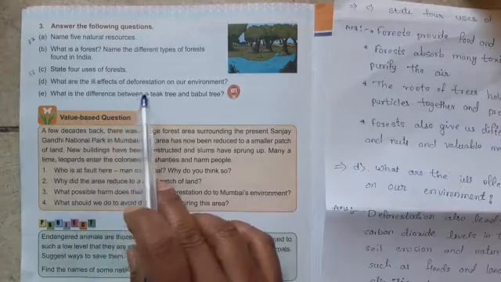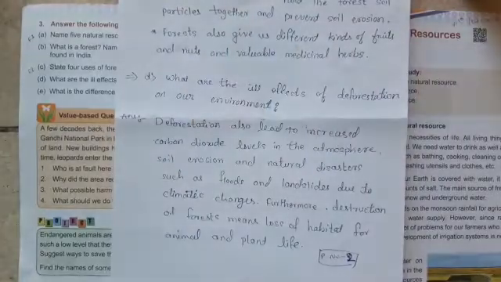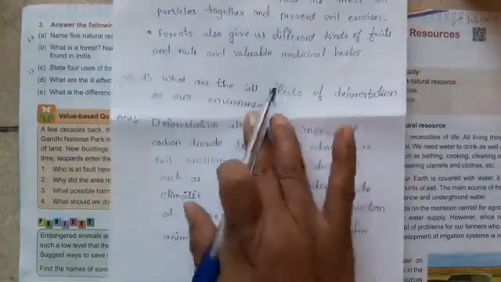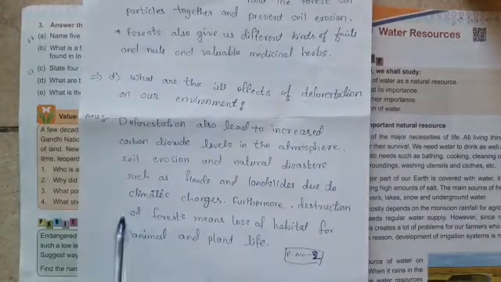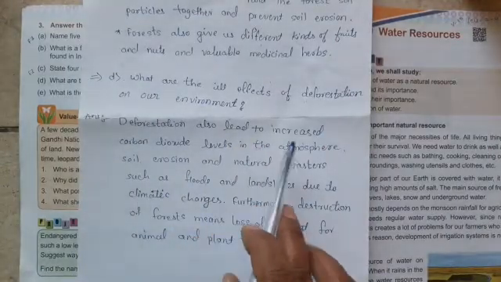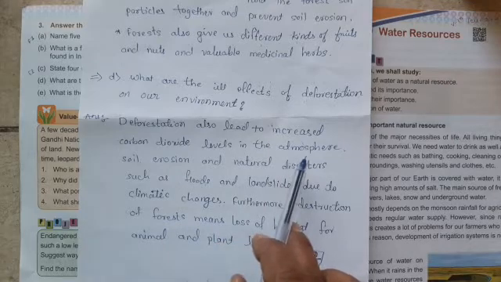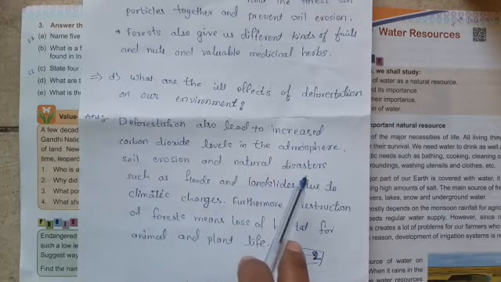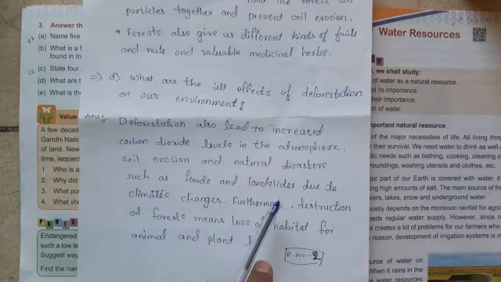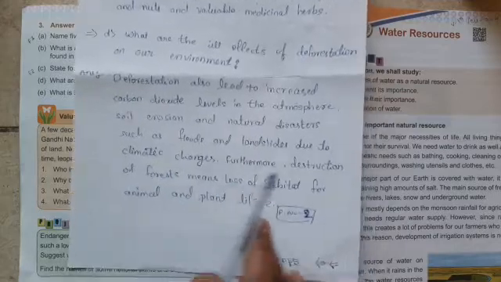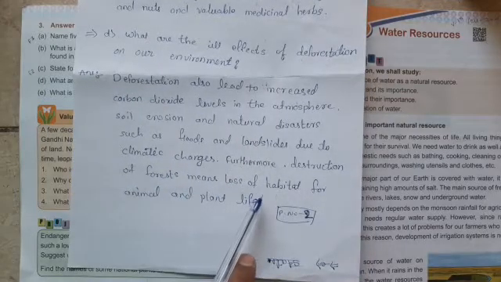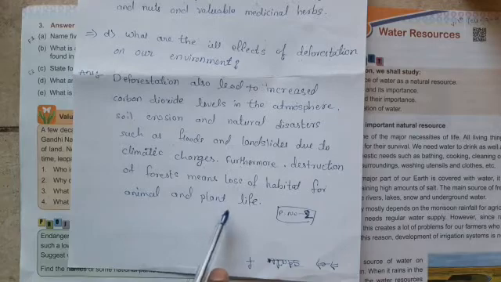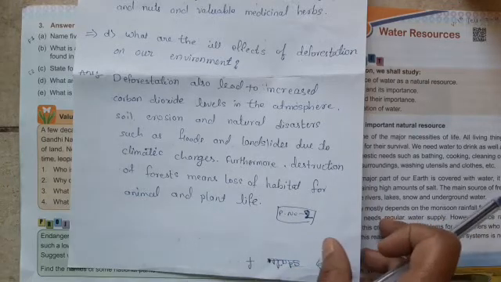Okay kids, next question. What are the ill effects of deforestation on our environment? Answer: deforestation leads to an increase in the carbon dioxide level in the atmosphere, soil erosion, and natural disasters such as floods and landslides due to climatic changes. Furthermore, destruction of the forest means loss of habitat for animals and plant life too. Okay, next question.